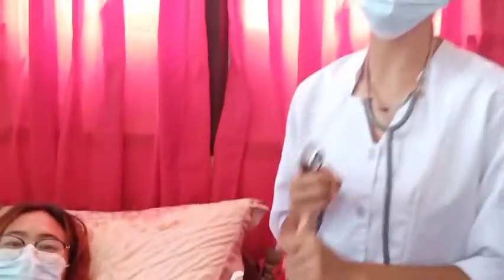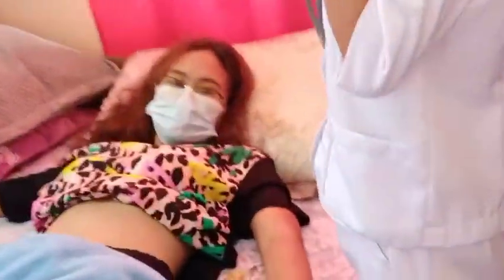So as I auscultate, I didn't hear any abnormalities and it was all normal. So now I am going to auscultate with the use of the bell side of the stethoscope.